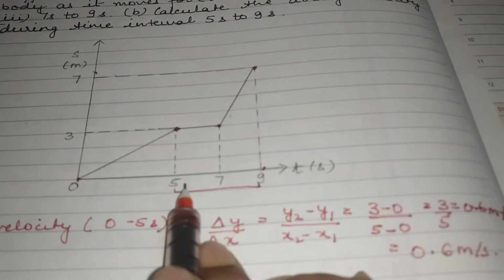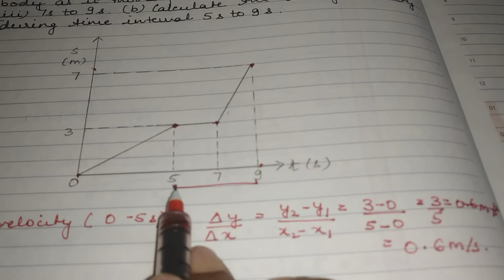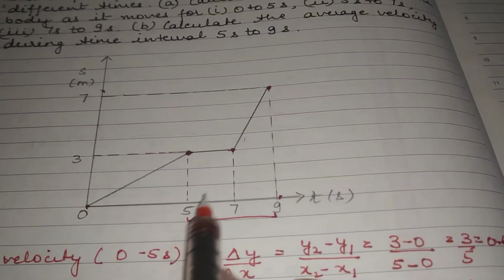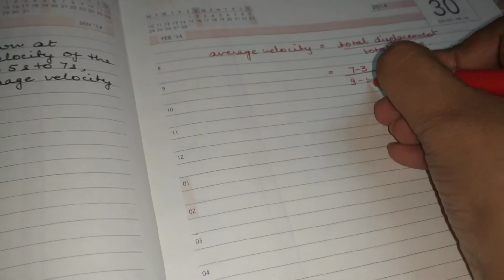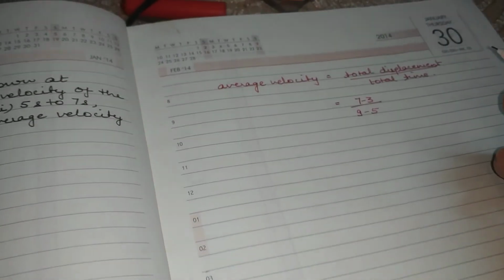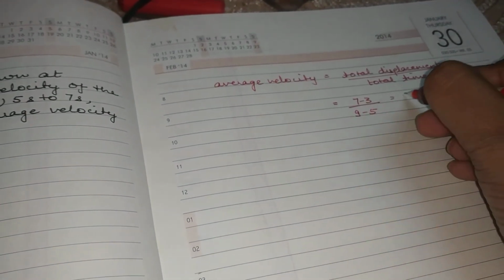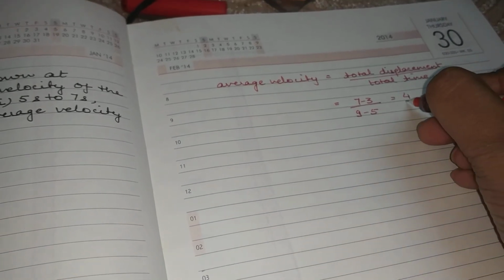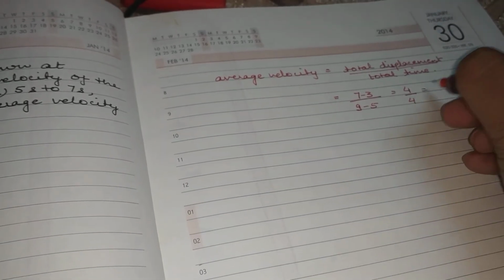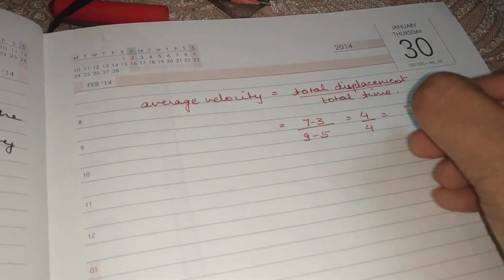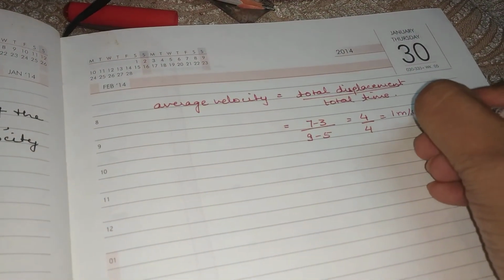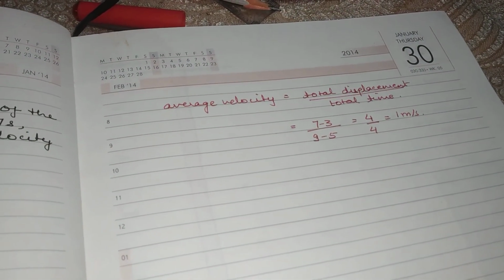Now from 5 seconds to 9 seconds, what is the total time? Total time means the time duration we have to find. So that means 9 minus 5. Okay. So 7 minus 3 is 4. 9 minus 5 is also 4, which is 1 meter per second, and that's our answer.